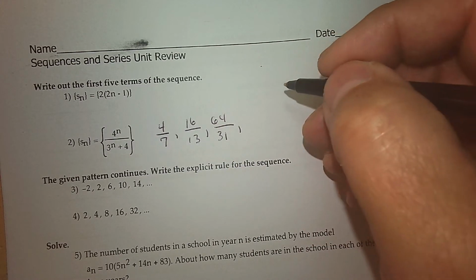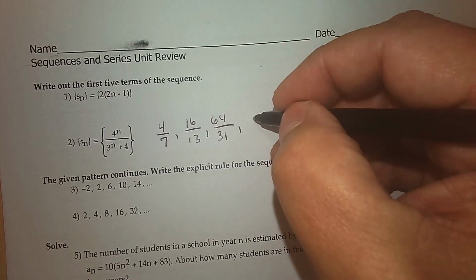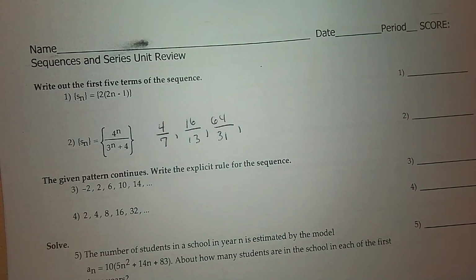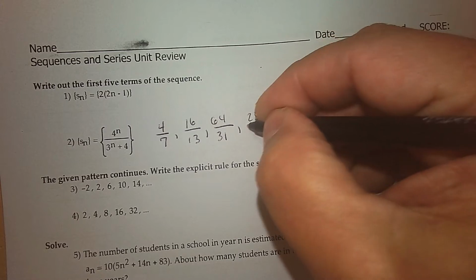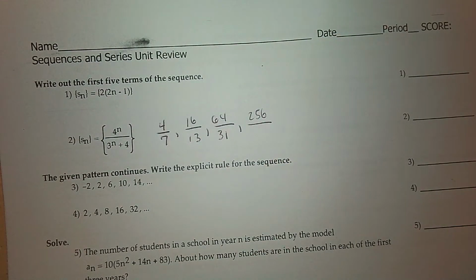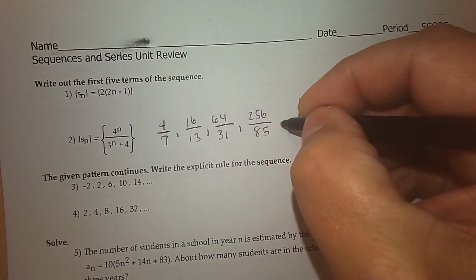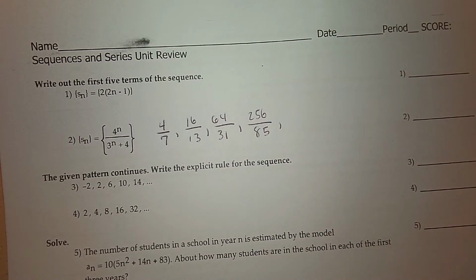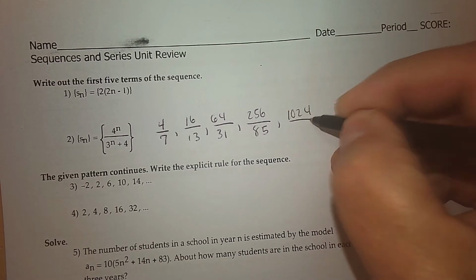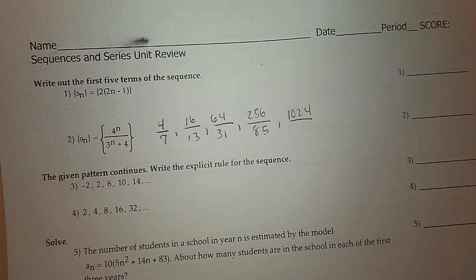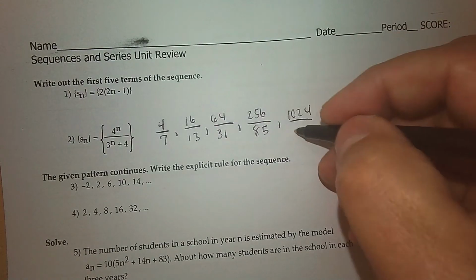Oh, we have 2 more. 4 to the 4. So 256 over 85. And then one more time to the 5. That's 1024 over 247.